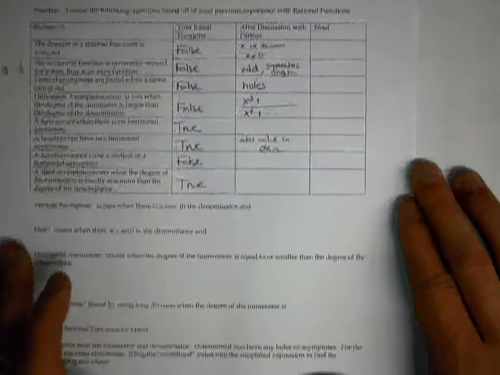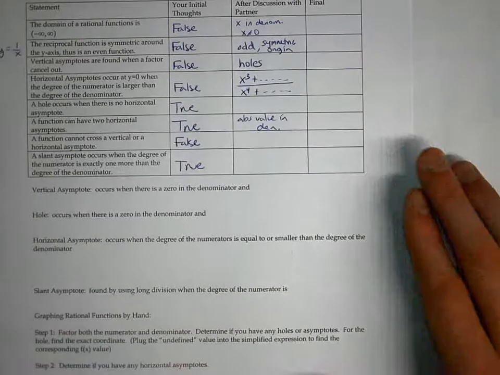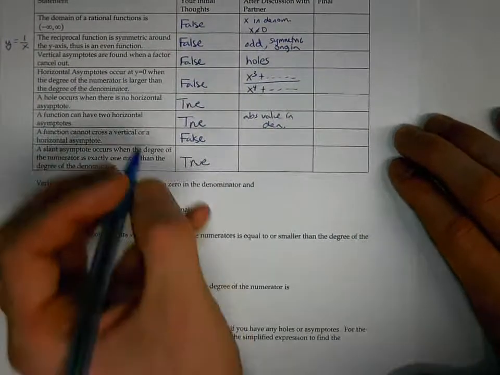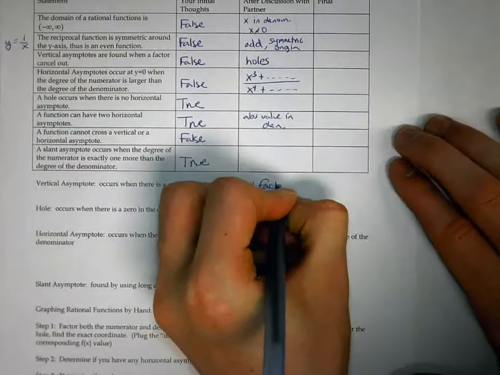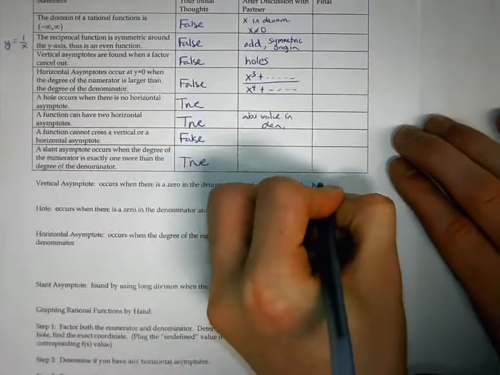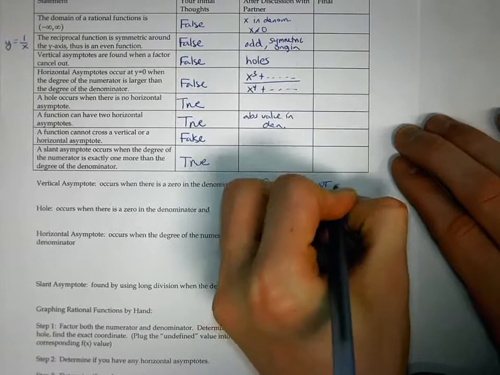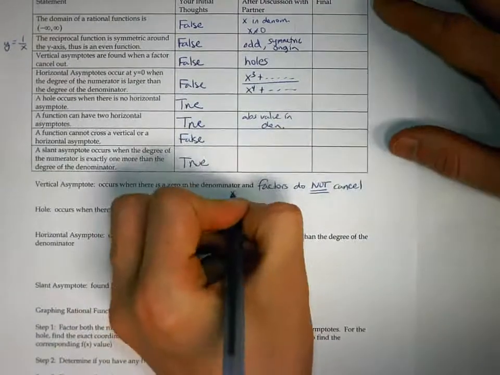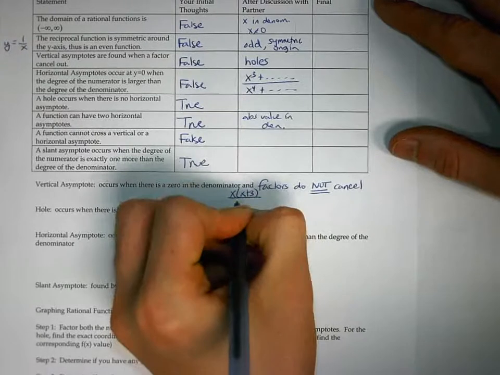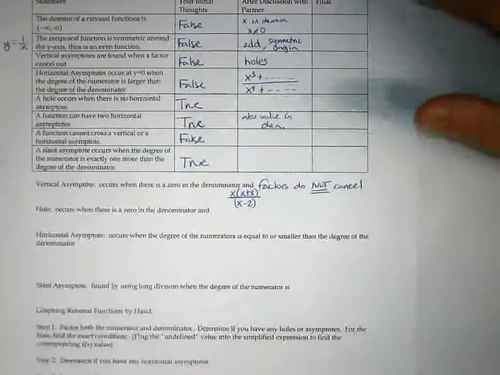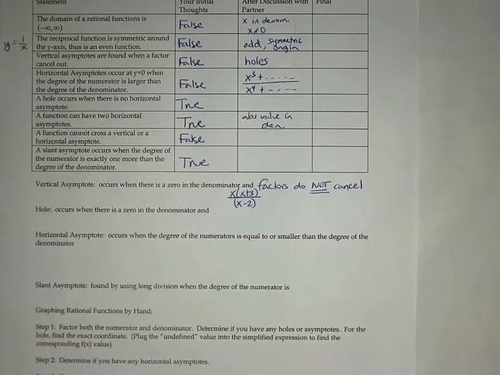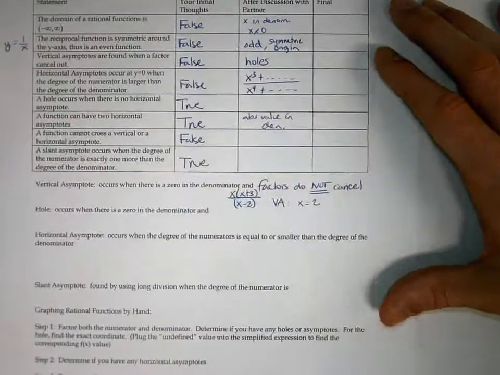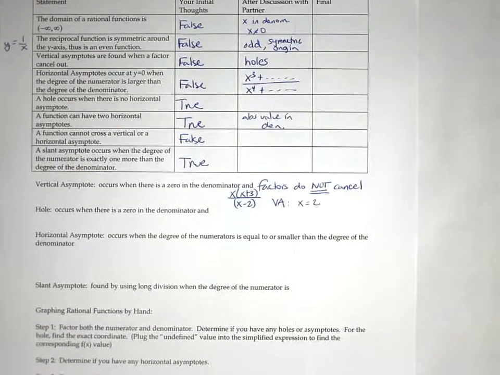Now, summarizing all that down here in some terms, a vertical asymptote occurs when there is a 0 in the denominator and factors do not cancel. So if I had something like x plus 3 over x minus 2, that vertical asymptote would occur at x equals 2 because that x minus 2 does not cancel out.